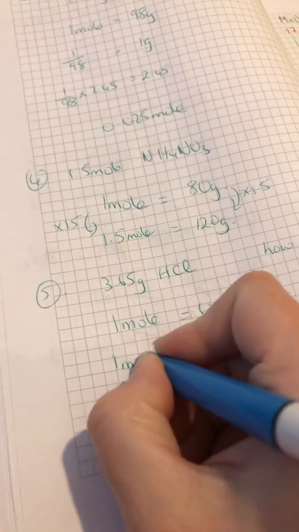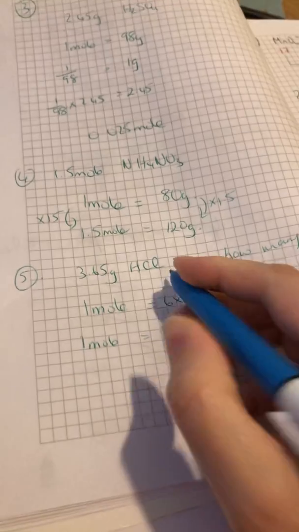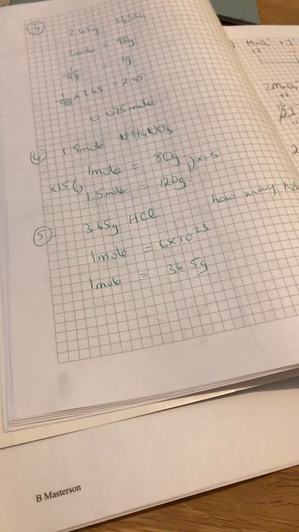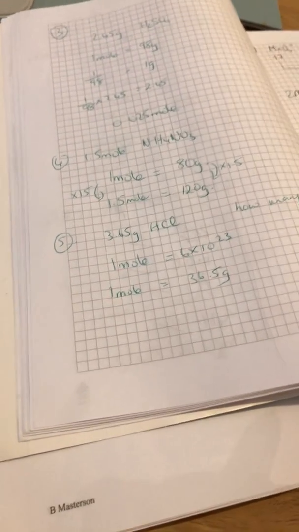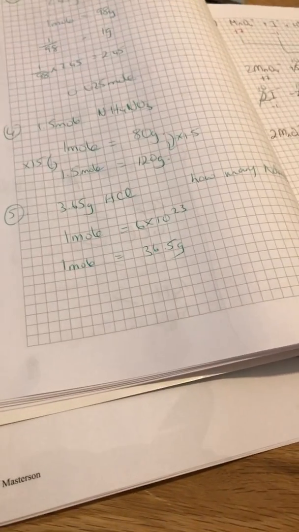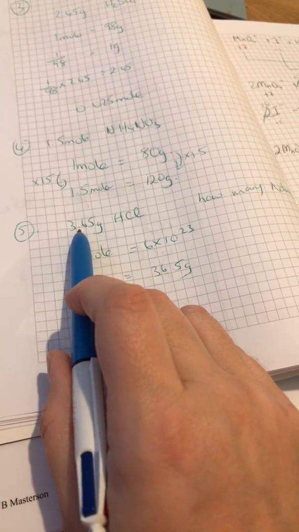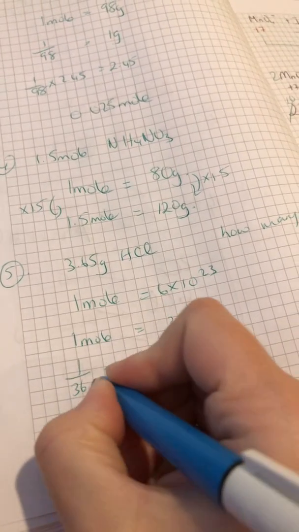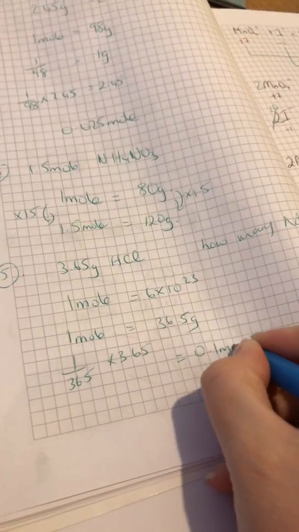So you're writing down what 1 mole of HCl is. Remind yourself again that HCl is the weird one, where you have to take Cl as 35.5. It's just chlorine and copper that you have to take the decimal point for their mass. So you didn't have 36.5, you had 3.65. Using the method you had for question 3, it's 1 divided by 36.5 multiplied by 3.65, and you're going to have 0.1 moles.